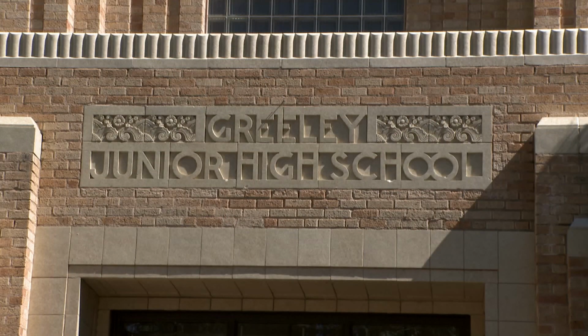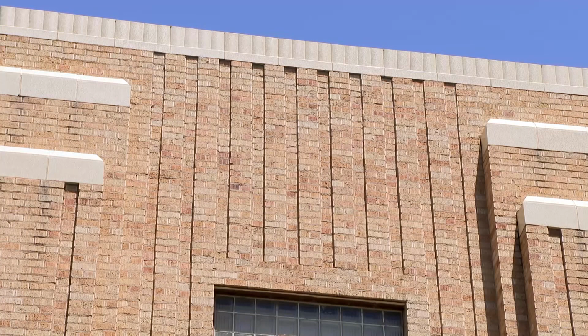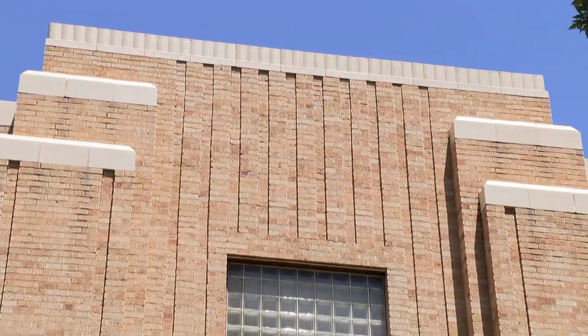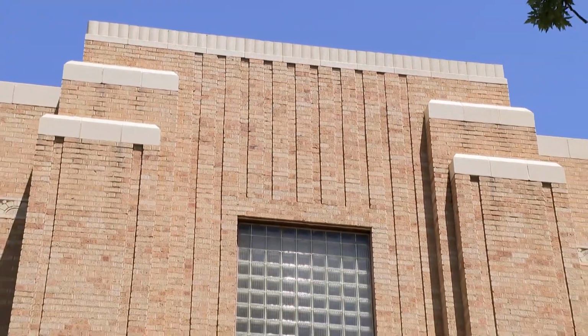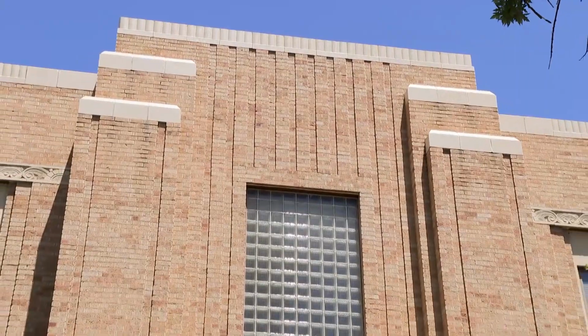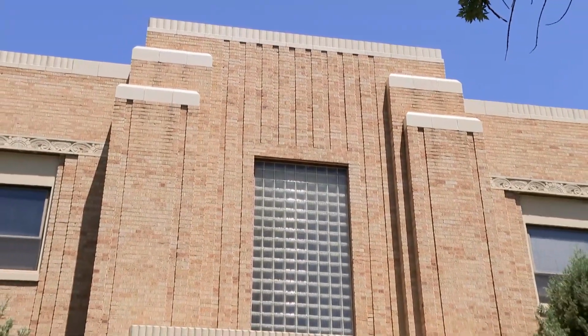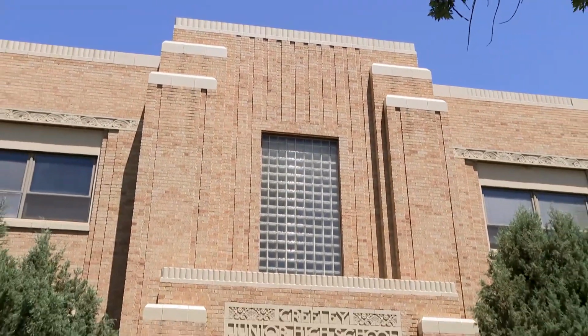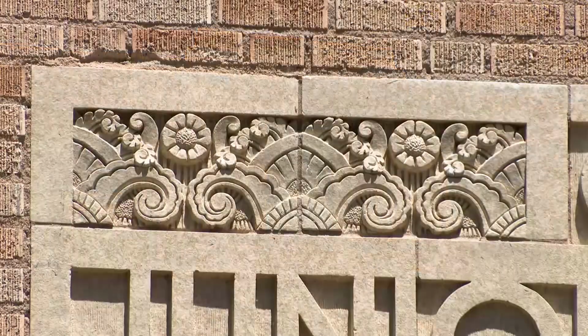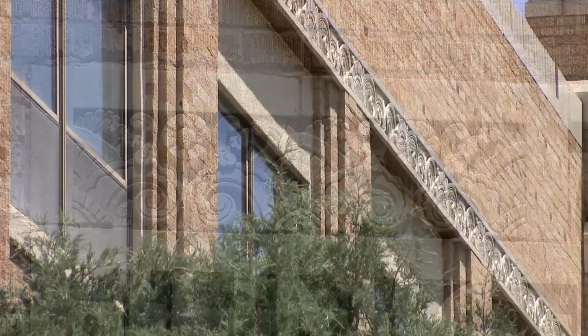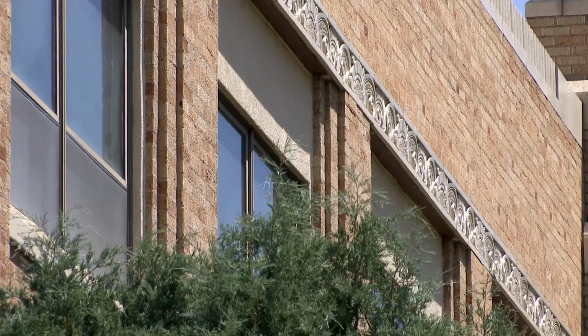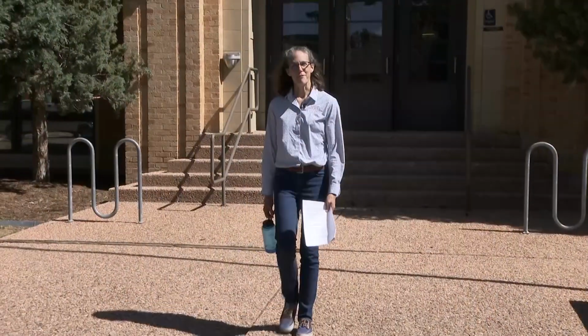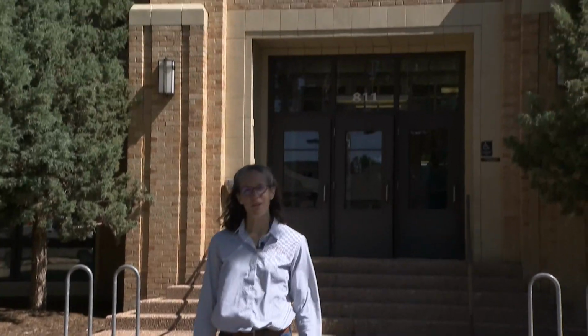Characteristic features of Art Deco on this building include glass block and the stepped entrance projecting above the roof line. The geometric motif carved in the terracotta has a geometric floral pattern, although other examples of Art Deco can use other patterns such as chevrons. And the use of lighter color for the architectural detail characterizes Art Deco buildings. That was Greeley Junior High School. Let's go on to the next site.